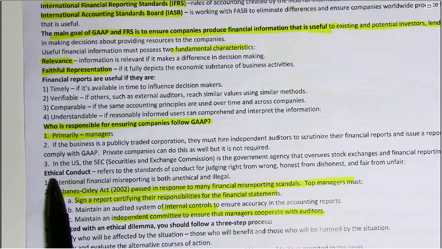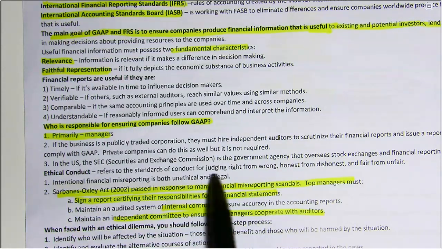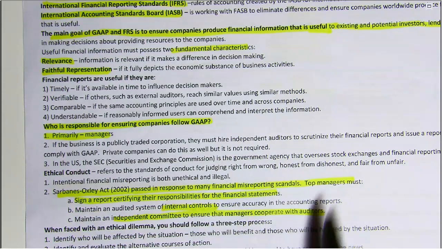And that comes back to the importance of ethical conduct. The standards of conduct for judging right from wrong, honest from dishonest, fair from unfair. And especially for accountants, your reputation hinges on your ethical conduct, because no one wants to hire an accountant that they can't trust to be honest and fair and follow the rules. But the same goes for any other business person, correct? We want to make sure that the people that we employ are not going to embezzle money from us or misrepresent us on a set of financial statements.